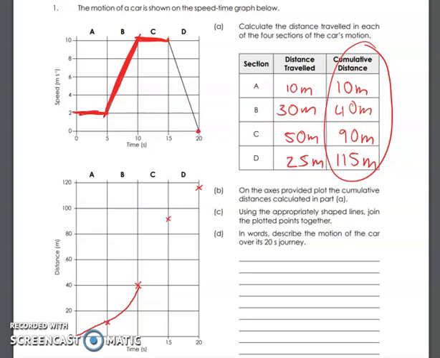So on a speed time graph, that means constant speed. So we need to show that on our distance time graph with a straight line. Straight enough. Then finally, section D, we have a downward sloping line on our speed time graph. So that shows deceleration. The way we can show deceleration on our distance time graph is a curved line flattening off.